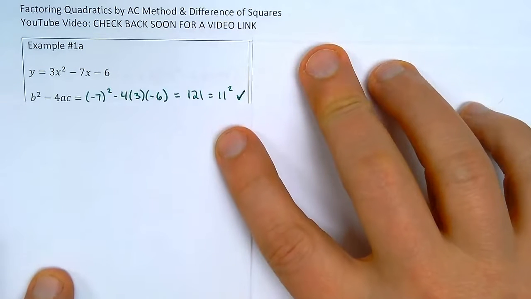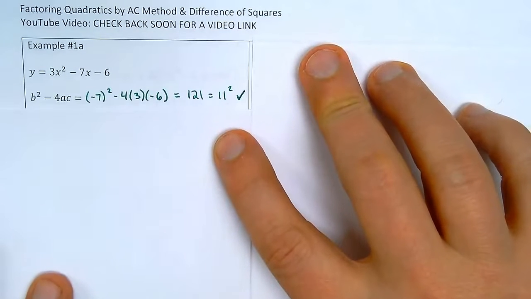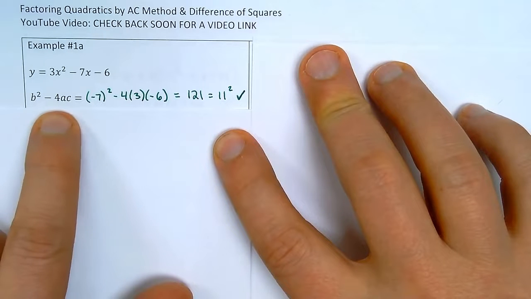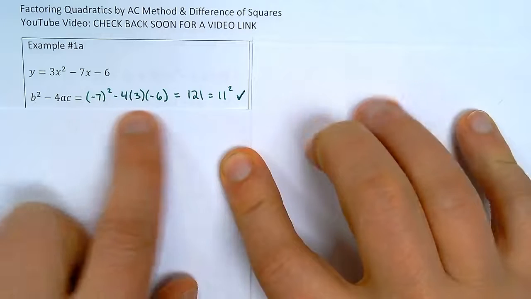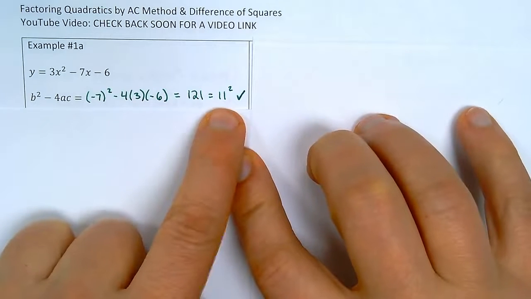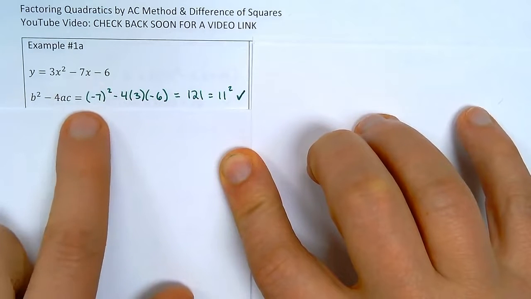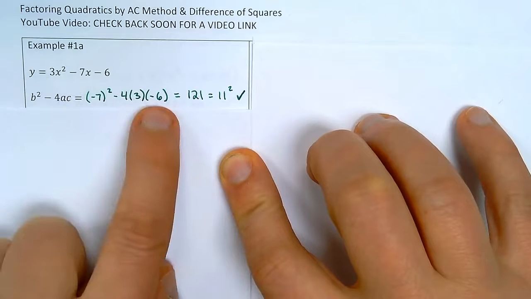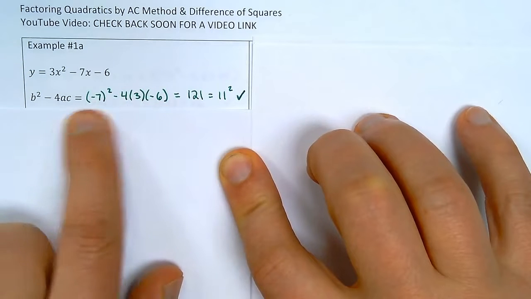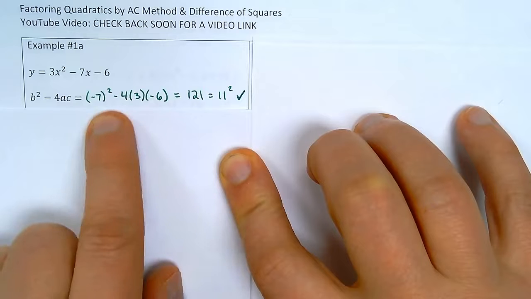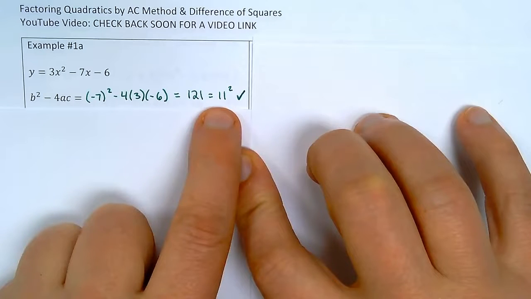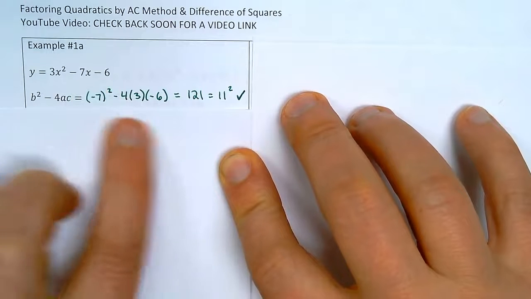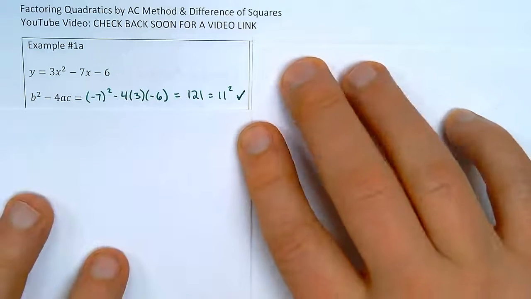The process for which we go through this is first we're going to check to see if it's factorable, so we look at what's called the discriminant, b squared minus 4ac, and we check to see if it's a perfect square. So the b value is -7, the a value is 3, and the c value is -6. If b squared minus 4ac is a perfect square, then the expression is factorable. And that's a nice check to do before you start your problem.